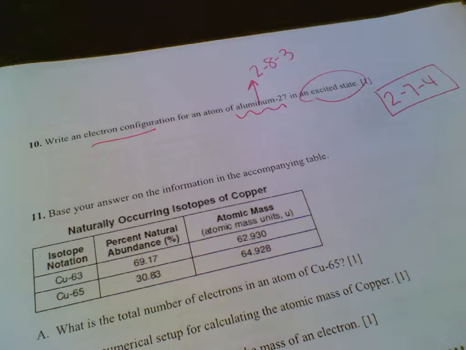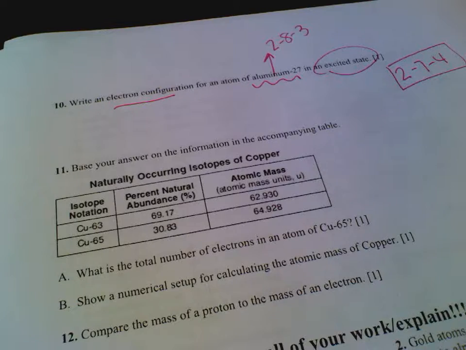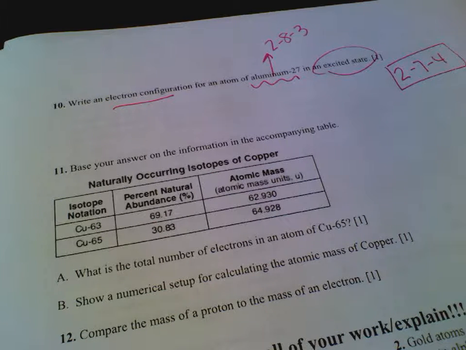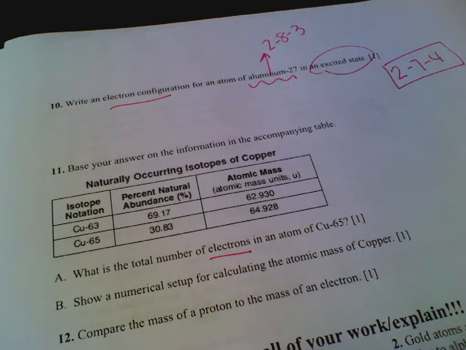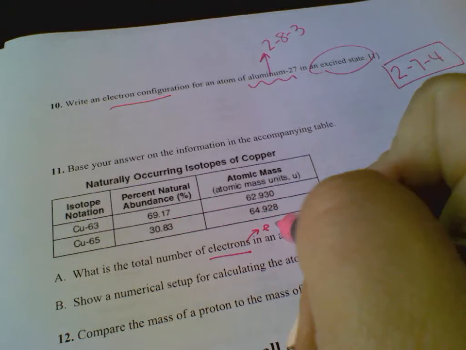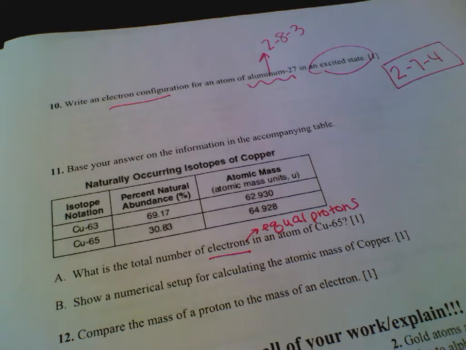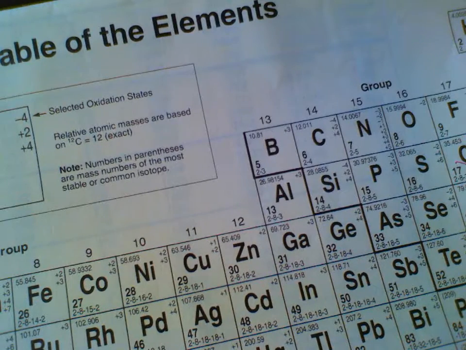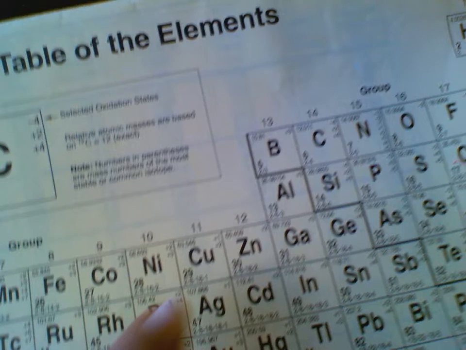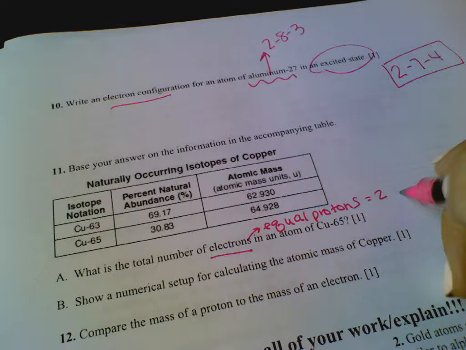11, base your answer on the accompanying table. What is the total number of electrons in an atom of Cu-65? If they want the electrons, well, my electrons equal my protons, and they didn't tell me my protons. So I should go to my reference table. I'm going to find Cu. It is atomic number 29, so that is my number of protons. So my electrons, that's exactly it: 29 electrons.